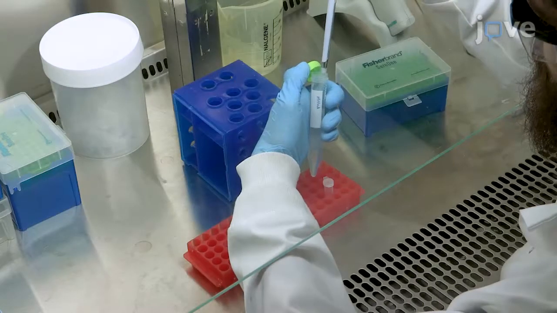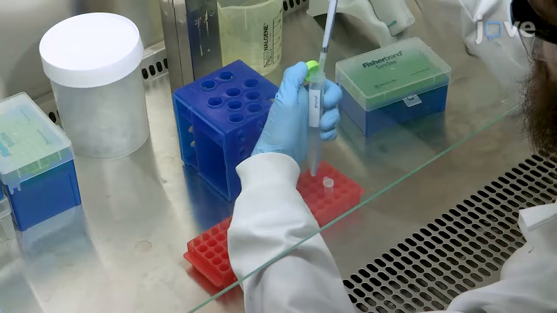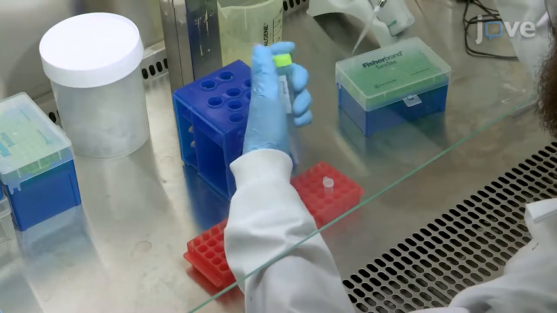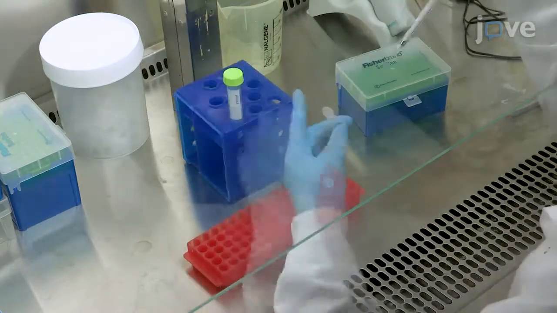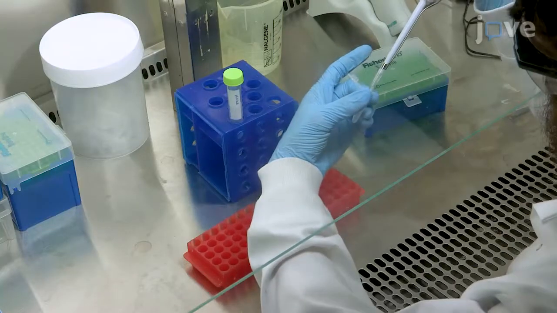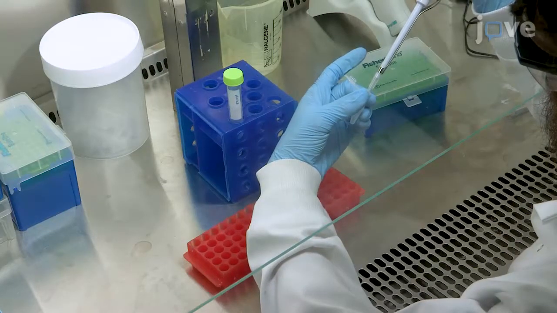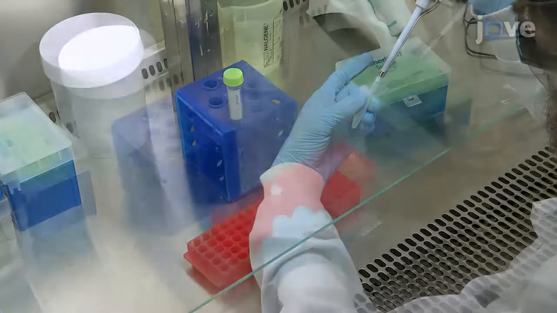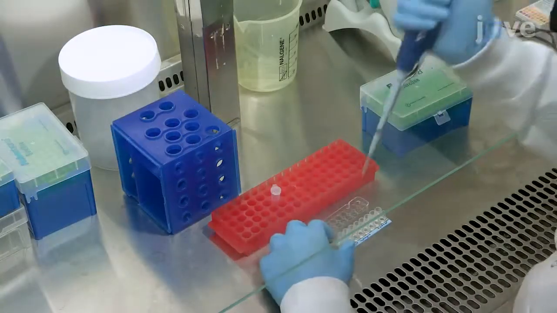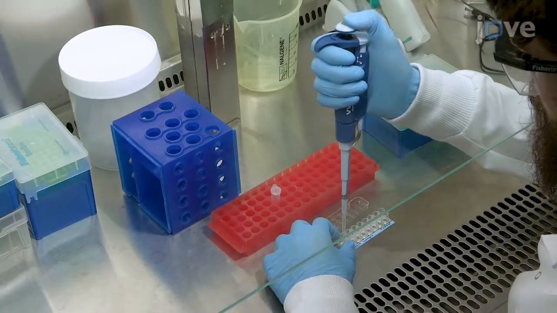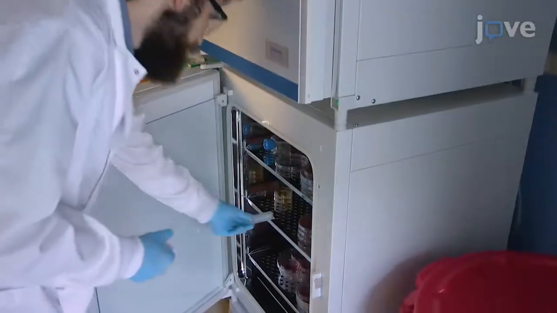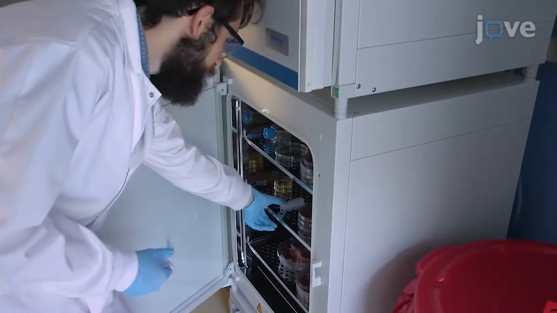Using a pH 7.4 gel solution, resuspend the pelleted GFP and luciferase-labeled 4T1 cells to a concentration of either 500,000 or 1 million cells per milliliter of gel solution. Add 16 microliters of gel cell solution to each well of a 16-well chamber slide and incubate at 37 degrees Celsius for 30 minutes.